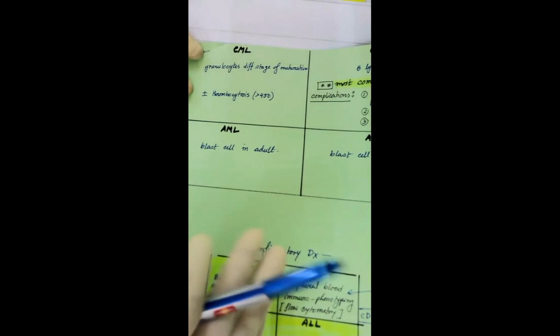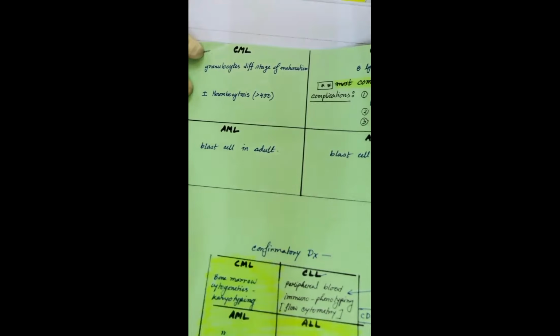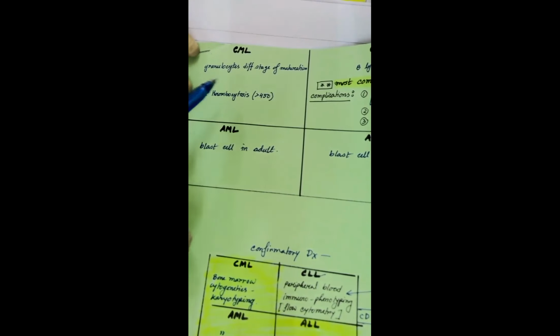It could be myelocyte, promyelocyte, metamyelocyte. Also neutrophil, eosinophil, basophil, all this WBC count could be high, along with thrombocytosis, with platelets high. If like that, you will think this is CML.